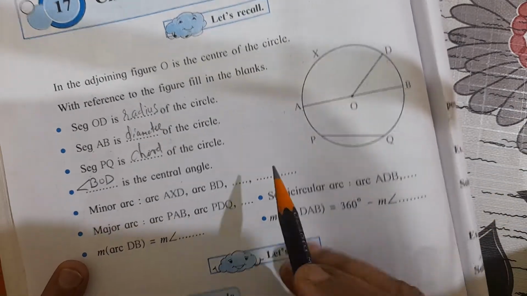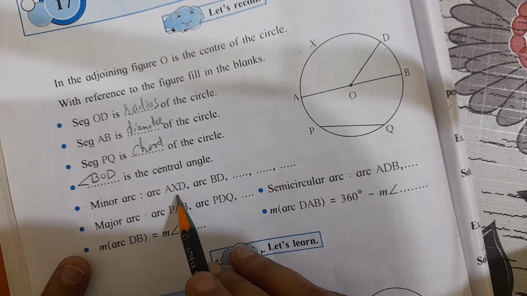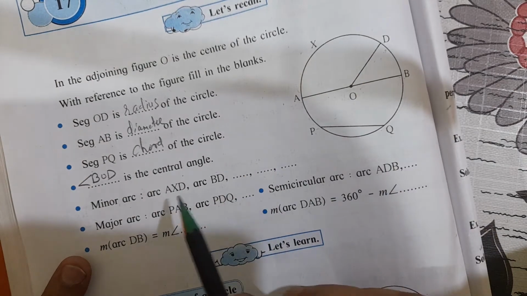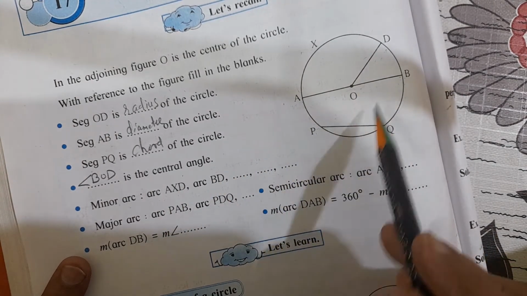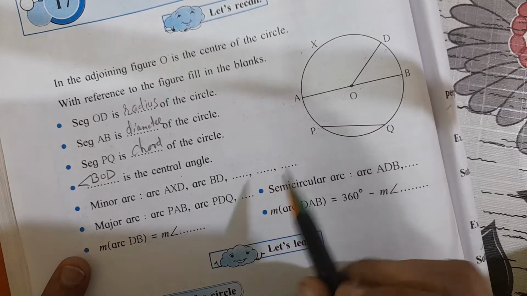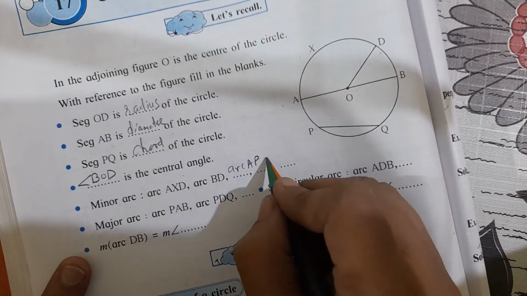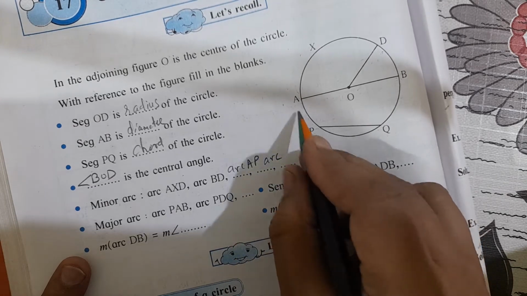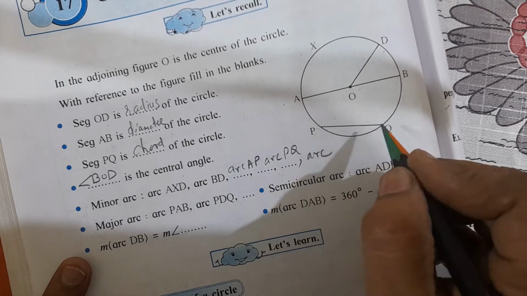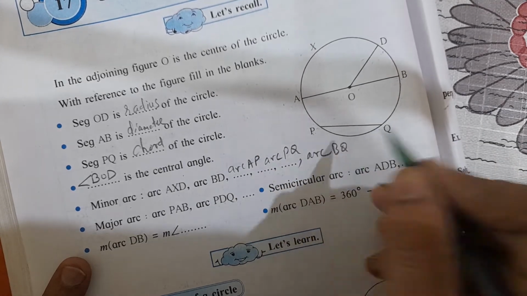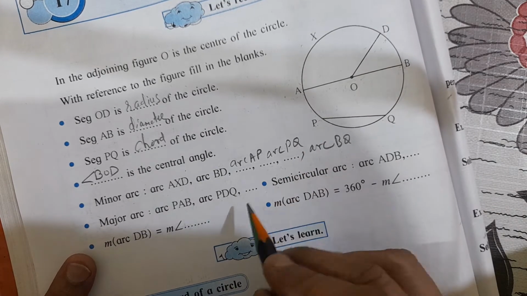So here we will write the names of minor arc. Here minor arcs, some names are given: arc AXD, arc BD. Now you can also write arc AP, next arc PQ, next you can write arc BQ. So children, you can write many names of the minor arc. Okay, so 3 is enough.